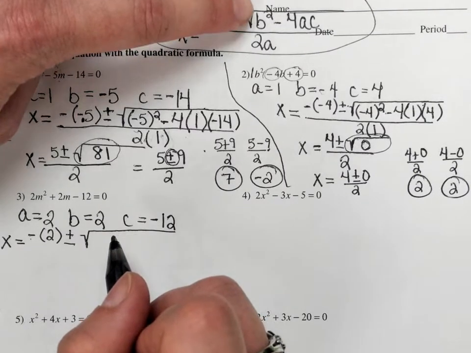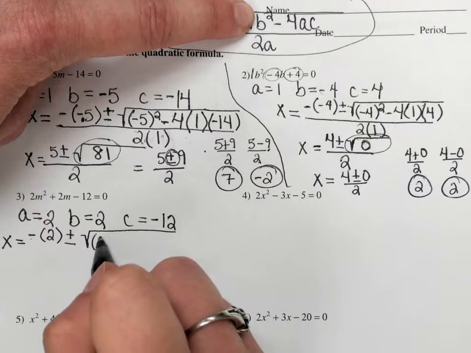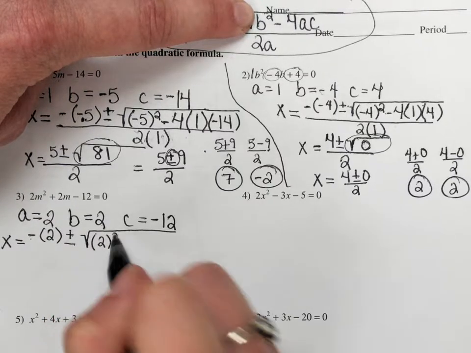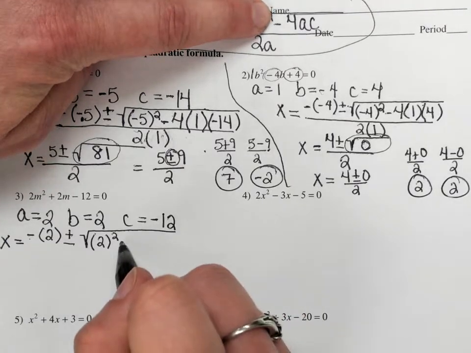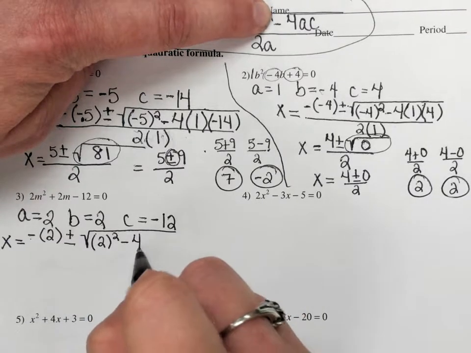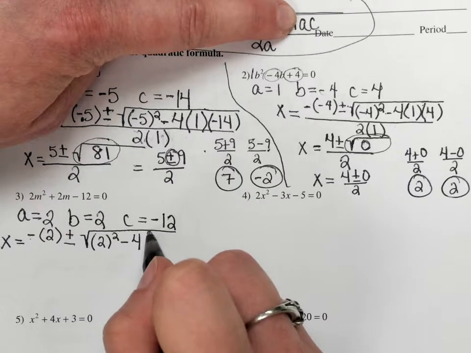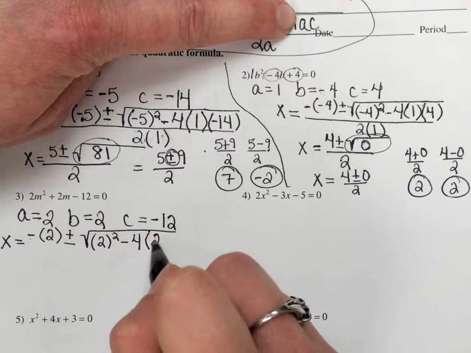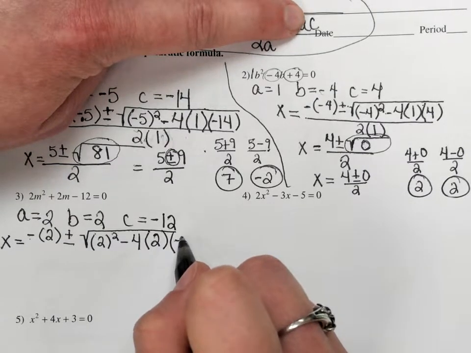Okay. All right, after that is b squared. B. Parentheses. Yep. 2 squared. What's after that? Minus 4. Subtract 4. Yep. What's after the minus 4? Parentheses 2. Yep. What's after that? Parentheses negative 12.